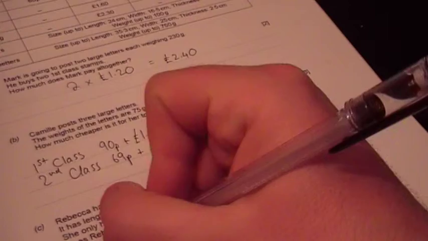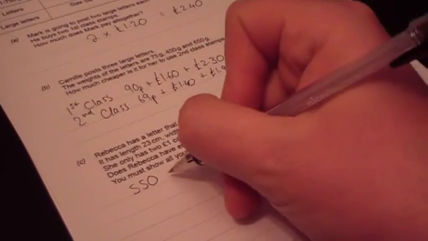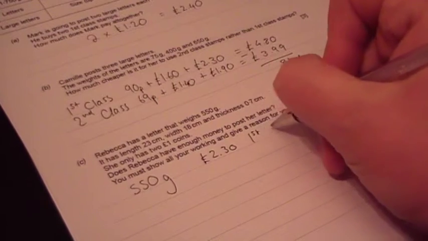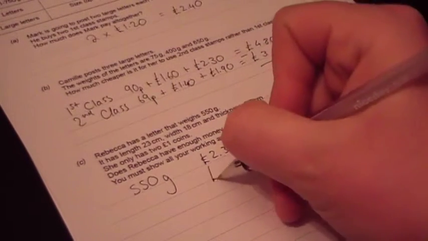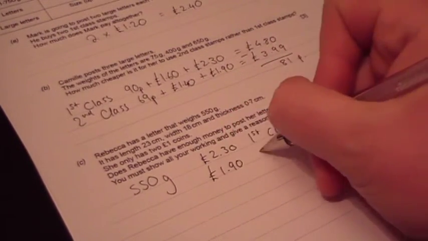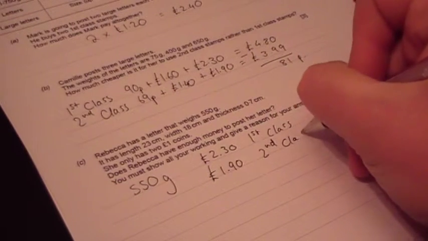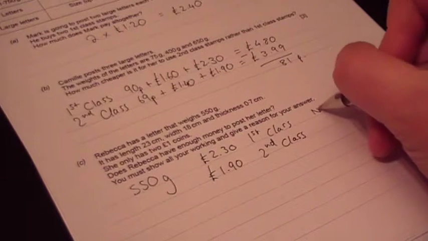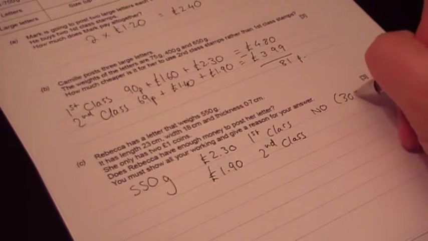Well, as it's 550 grams, that's £2.30 first class or £1.90 second class. If she's only got 2 £1 coins, she can't afford that. She's 30p short.